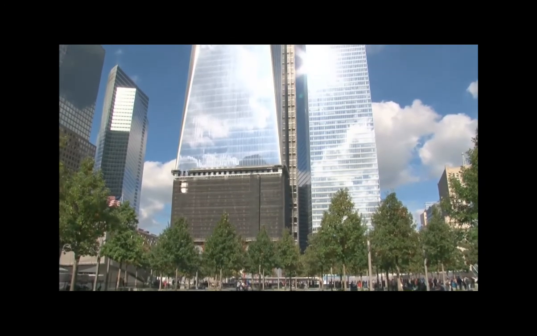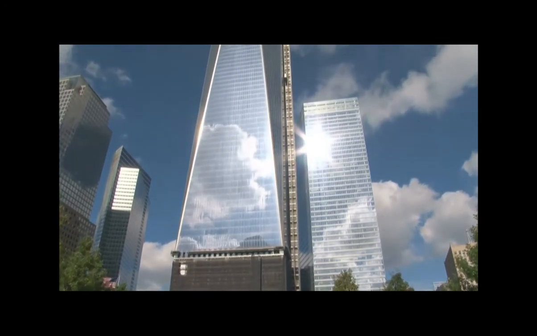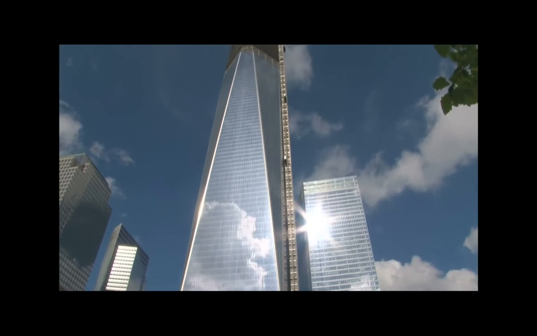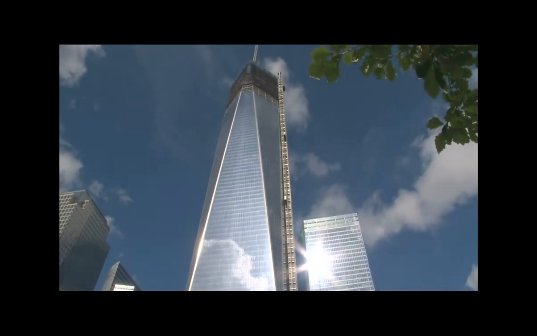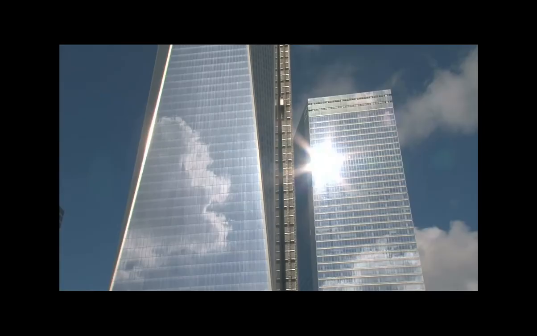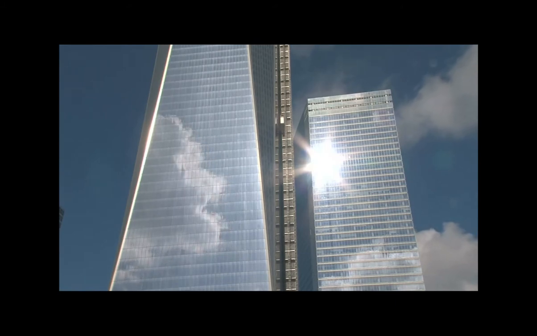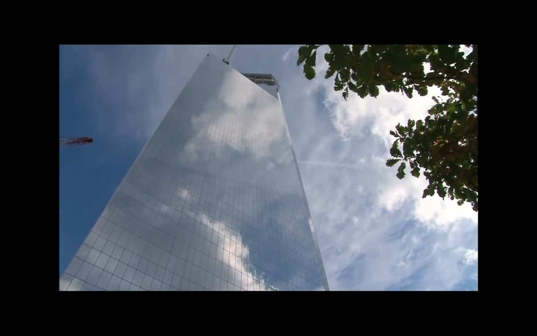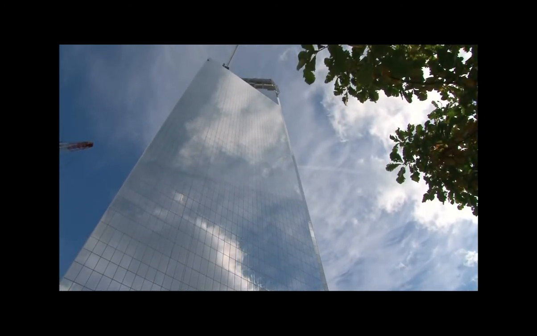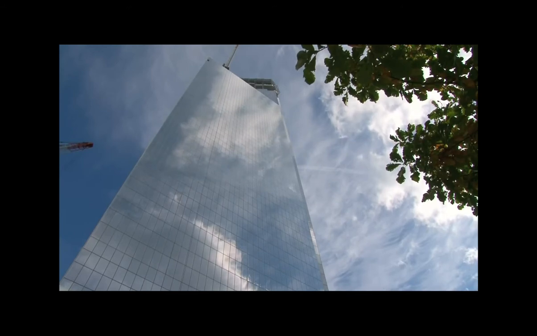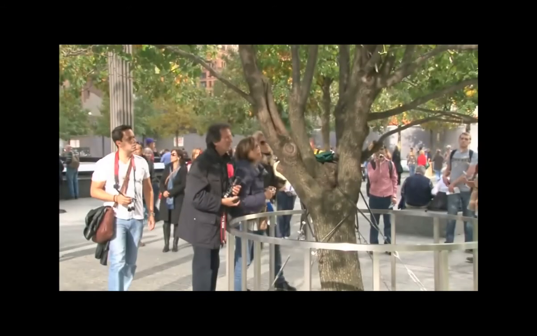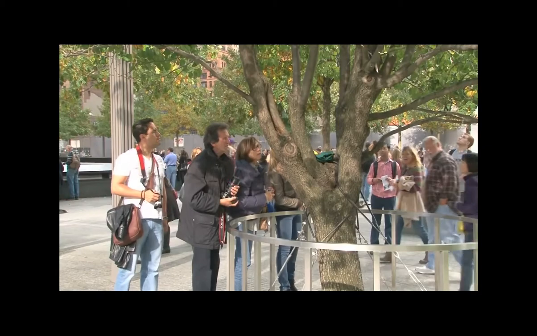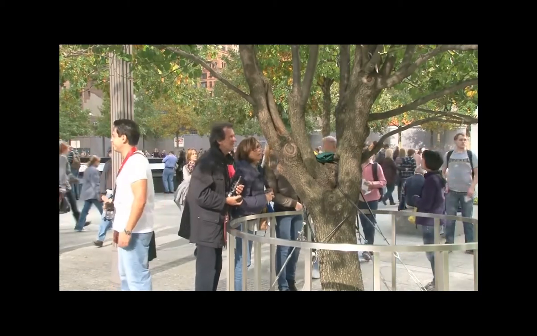One World Trade Center is the leading building of the new World Trade Center complex. It has been constructed with a spire reaching a symbolic 1,776 feet in reference to the year of American independence. The new complex will also feature 3 other high-rise office buildings. One key symbol of the memorial is a callery pear tree called the Survivor Tree.